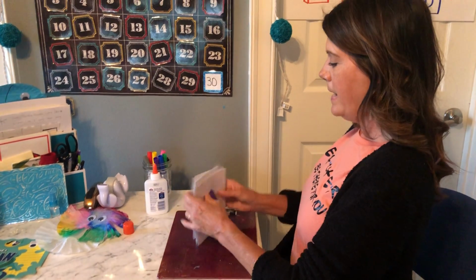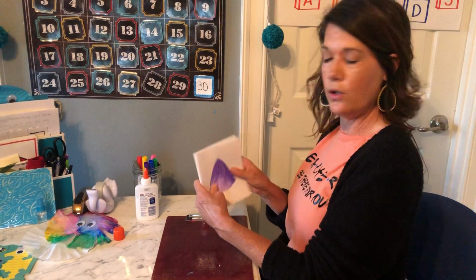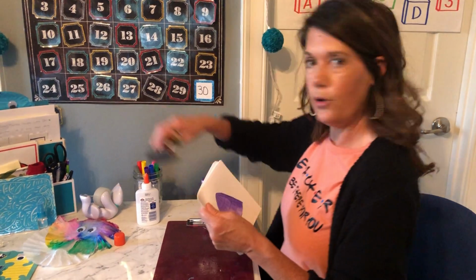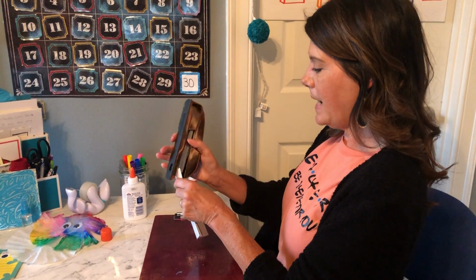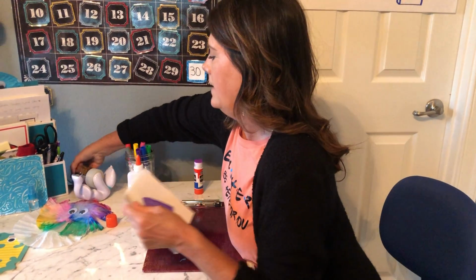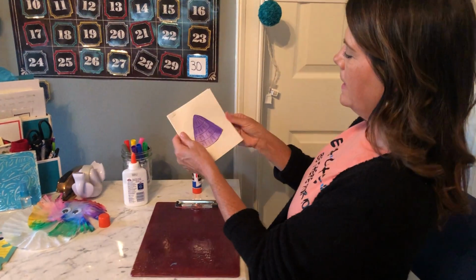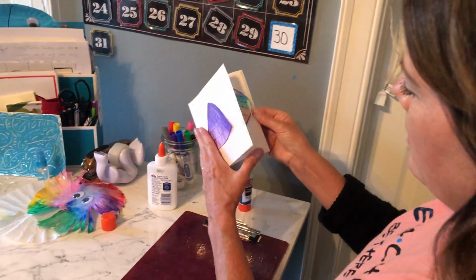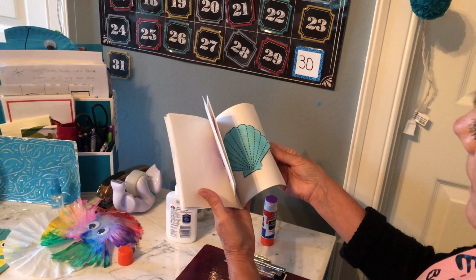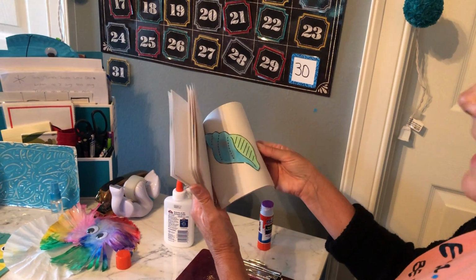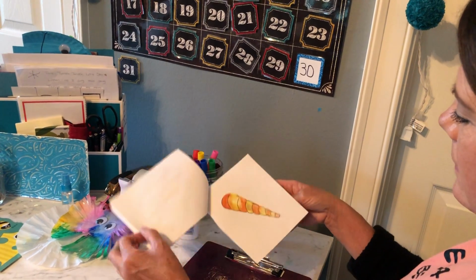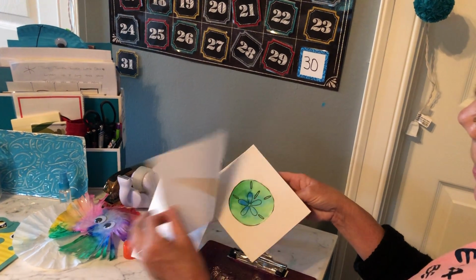Okay, now if you wanted to put a cover on here, you could. So what Miss Holly's gonna do is I'm just gonna take my stapler and then I'm just gonna staple the corner like that. And look, see, now I have a book with all the different shells in it that we found, that we watercolored. Look how pretty. See, now you have a book.